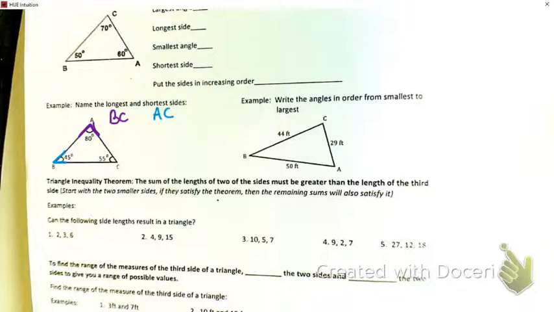Okay, next example. Write the angles in order from smallest to largest. Okay, so we're going backwards this time. It gave us the sides, and we got to figure out about the angles. Okay, so which side is the smallest? CA. Okay, go straight across from that to find the angle that's the smallest.